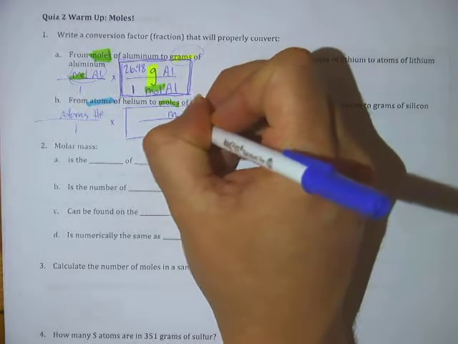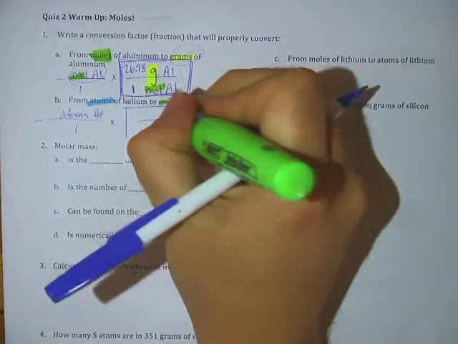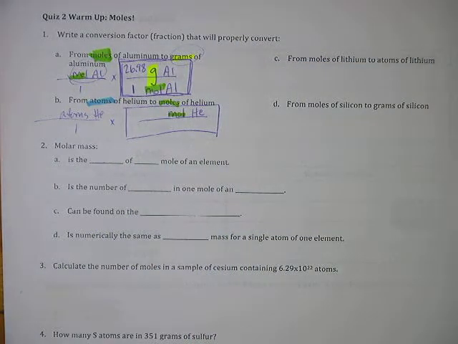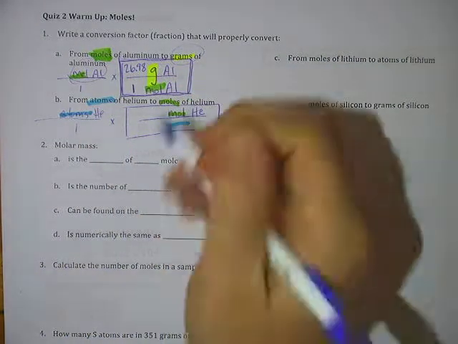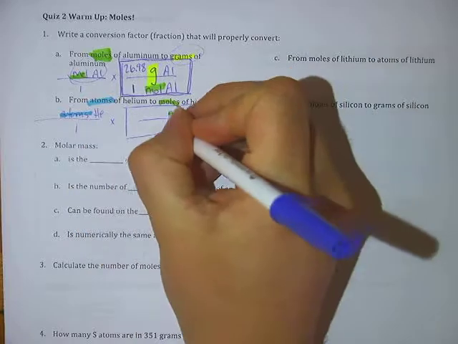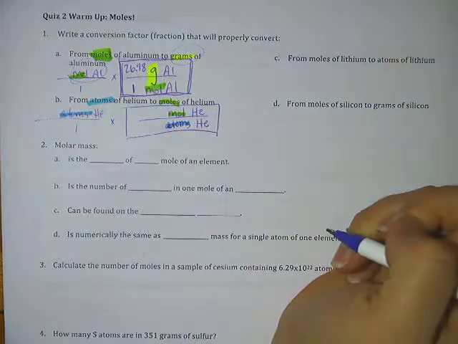Again, whatever they're asking for should be what goes on top of your last fraction. And this is another what goes up must come down situation for the bottom. So if they would have started you at atoms up here, you're going to put atoms down here as well.